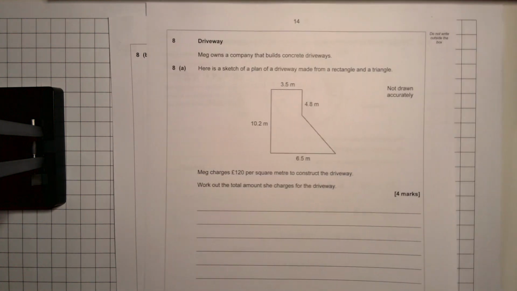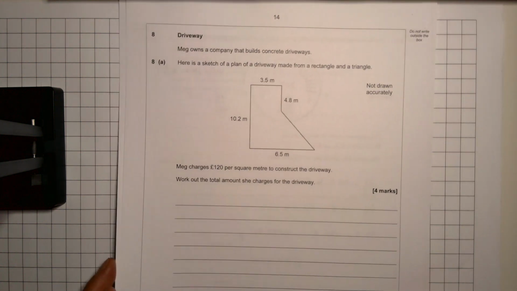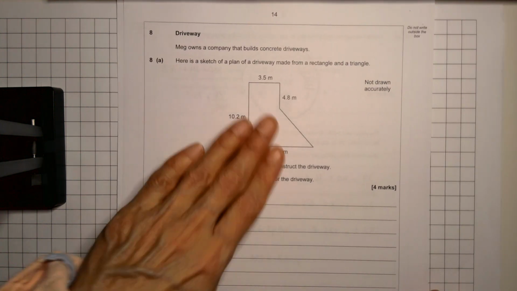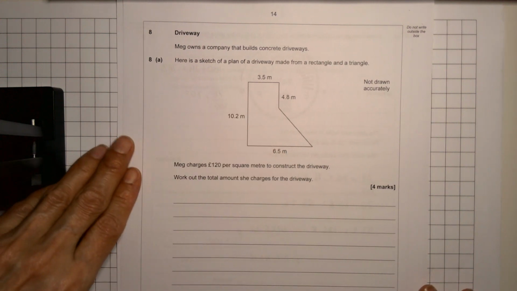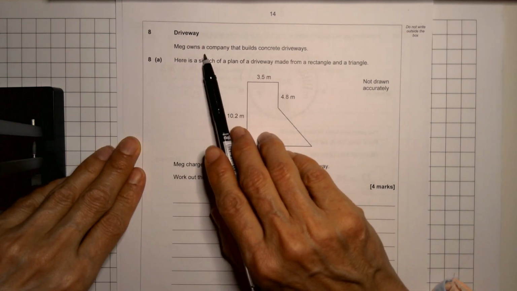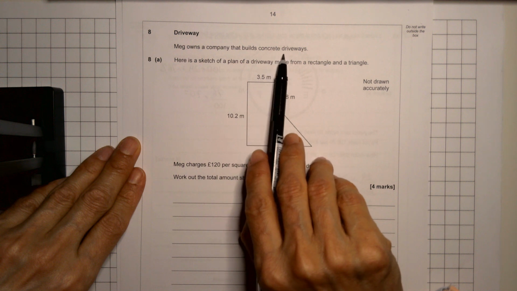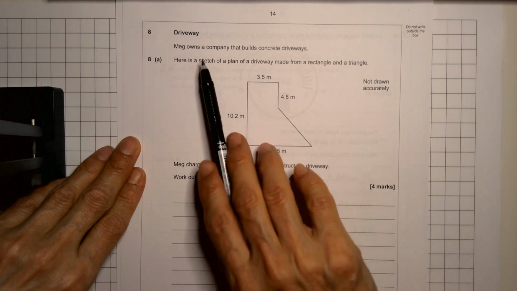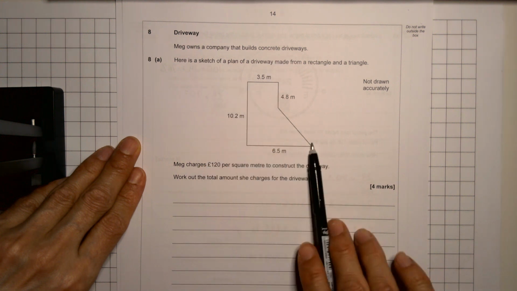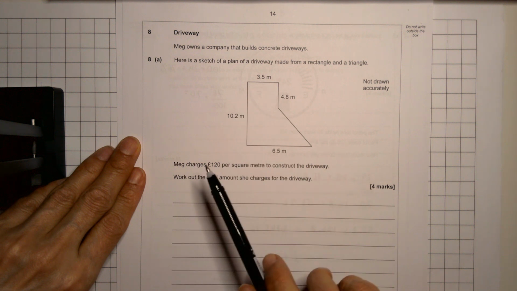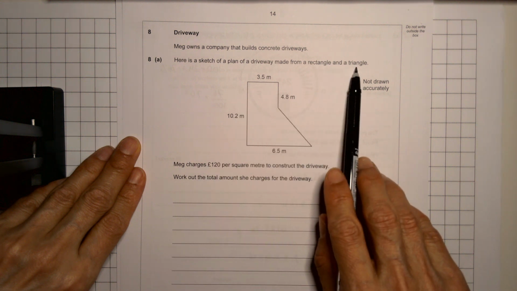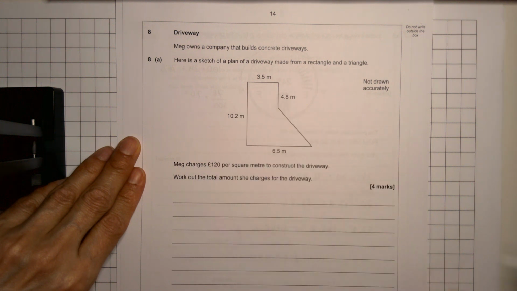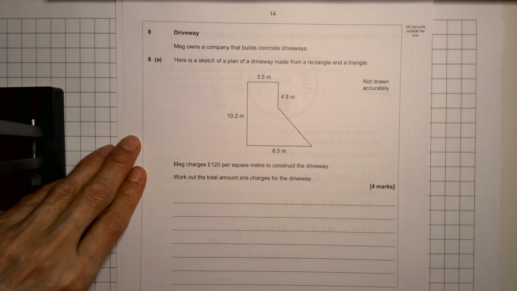We're on to question 8. Looking at question 8, it looks like it's to do with one of these shapes. It's made up of several things. Let's look at it. It says that Meg owns a company. They put driveways, so this is a driveway. Here's a sketch. A sketch just means a rough drawing of the driveway. It's made up of a rectangle and a triangle. And if you look carefully, you can definitely see there's a rectangle and a triangle.